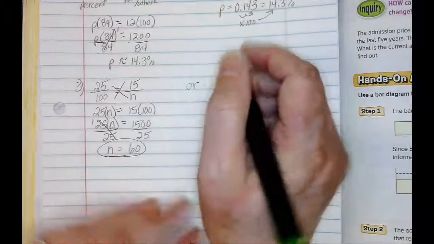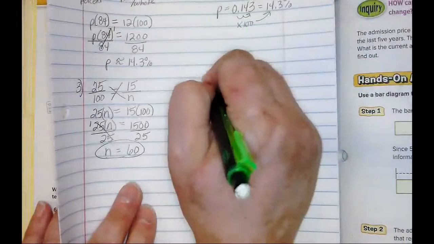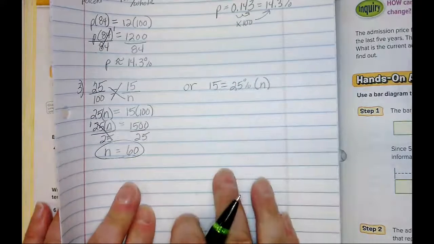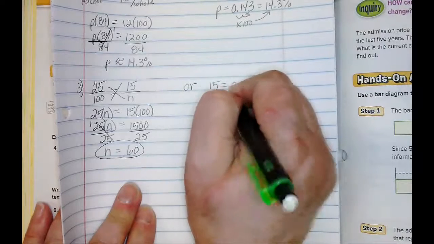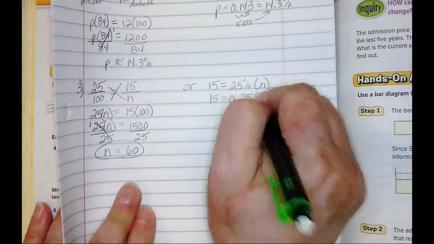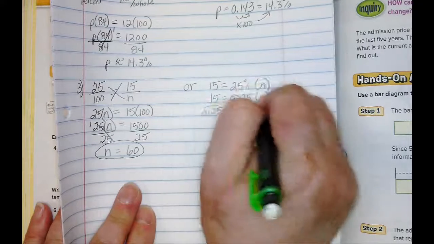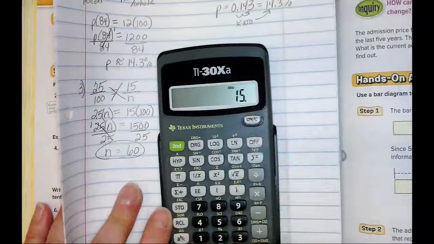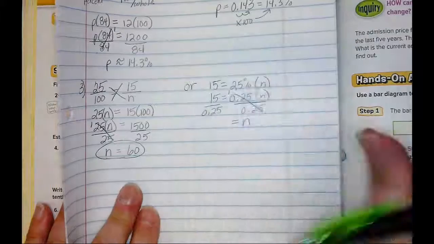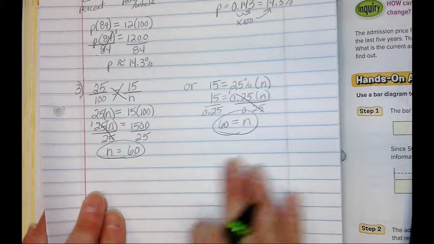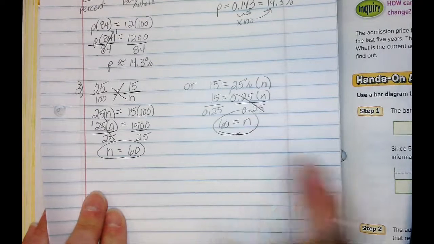All right? Now, if you do it the way I was showing you in class, it would be 15 is 25% of some number. Change the 25% to a decimal number, so that's 0.25. Divide by the 0.25, so that turns into the 1. So n is equal to 15 divided by 0.25. You still get 60 as your answer. All right, so again, whichever of these two methods works best for you is the method I want you to use on the quiz. Okay?